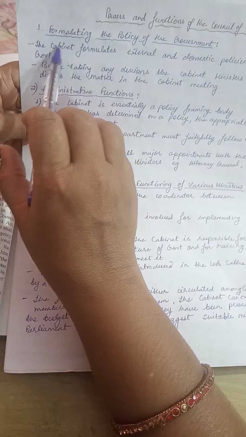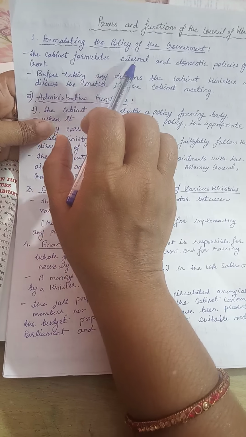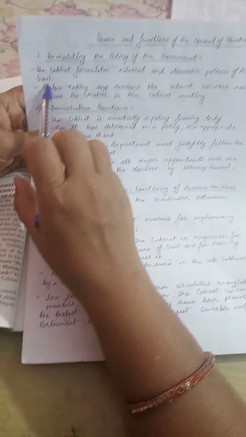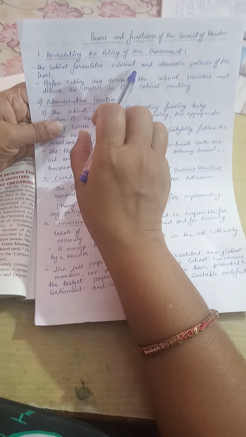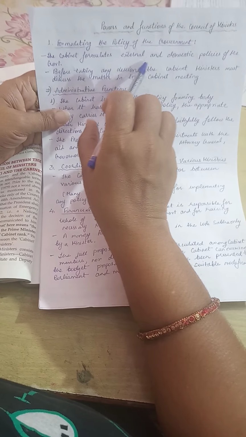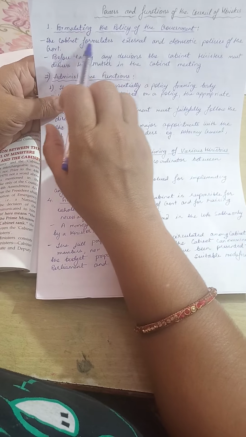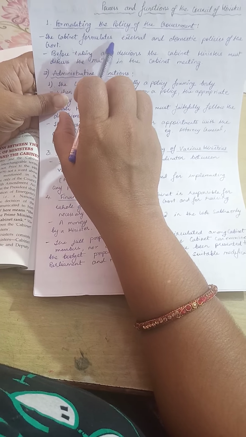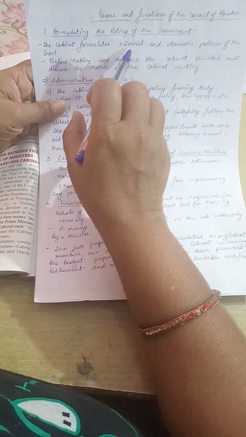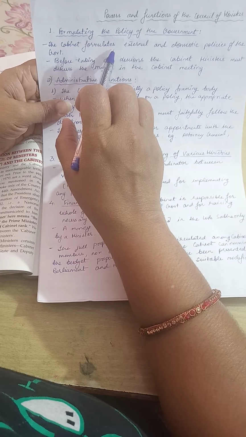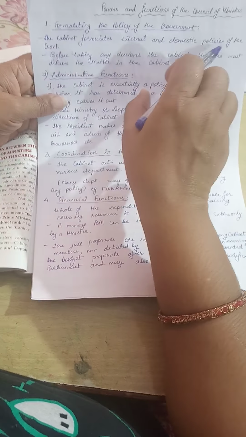Mainly the cabinet is responsible for formulating the important policies of the government. The cabinet formulates the external and domestic policies of the government. In our country also, the major policies and programs of the government, external policies, that is the policy with other nations, and domestic policies related to the railway, finance, budget, all these things are decided by the cabinet ministers. I have told you the important cabinet ministers of our country in the present government are Rajnath Singh, Amit Shah, Sushma, Smriti Irani, Nirmala Sitharaman. All these are the cabinet ministers. They decide the domestic and the external policies of the government.